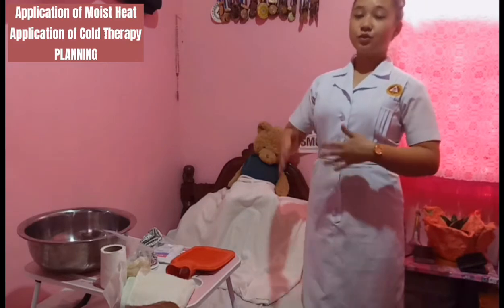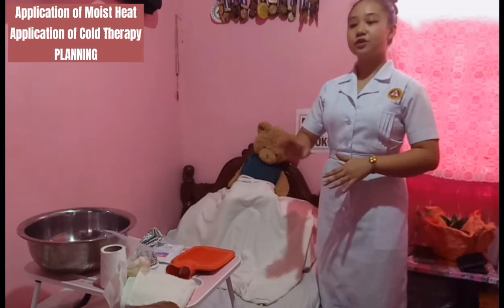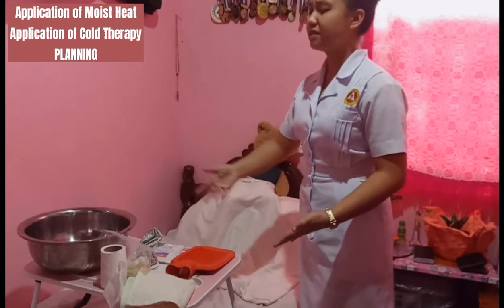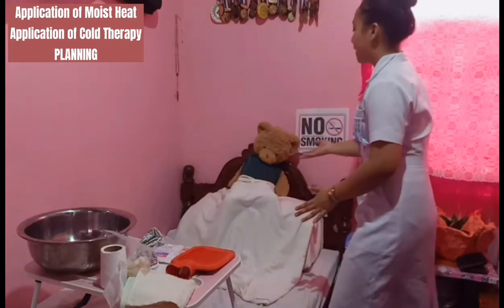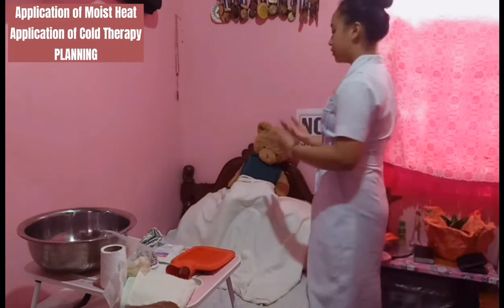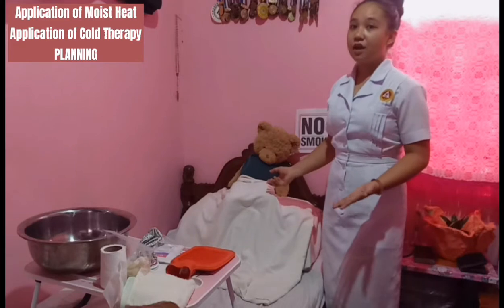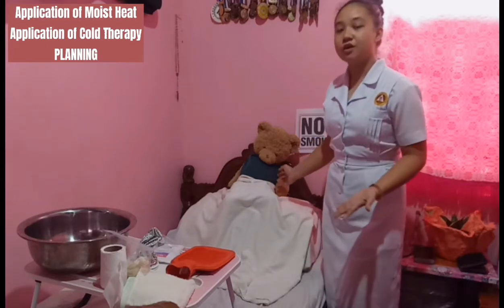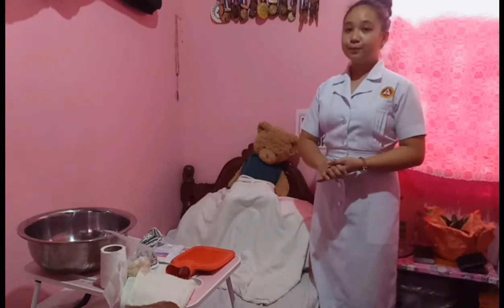In planning, the first thing to do is identify the expected outcomes, and also you need to assemble and prepare all the equipment and materials that you are going to use for the application. Now you can also explain to the patient the steps of the procedure and also the purposes. And you can describe the sensations the patient might feel, and also the precautions to prevent burns. And now let's proceed to the implementation.